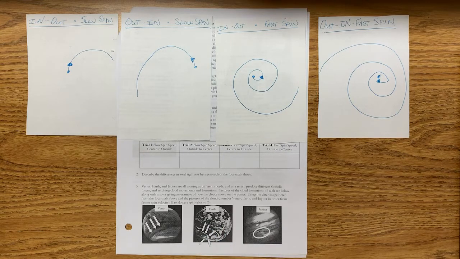So I ask you to categorize these from the fastest spin with the number 1 to the slowest spin with the number 3, based on the curvature of the clouds and the atmospheric patterns. And obviously Jupiter spins the fastest, then Earth is number 2, and the slowest spinning, number 3, would be Venus. So that's this part of the Coriolis effect.